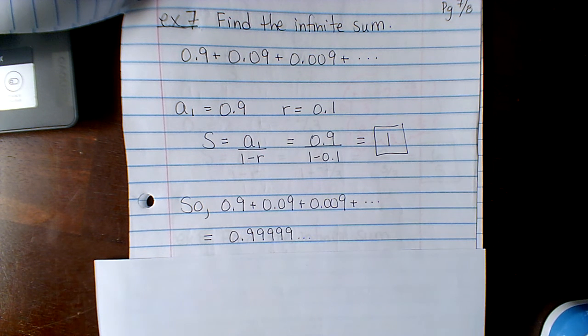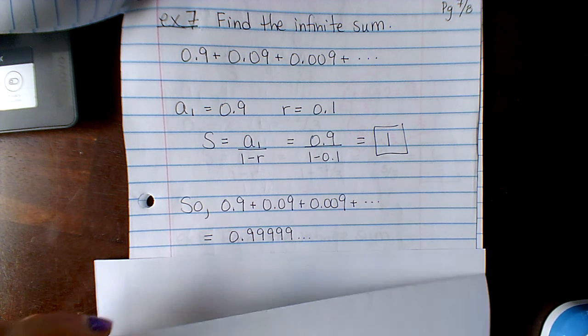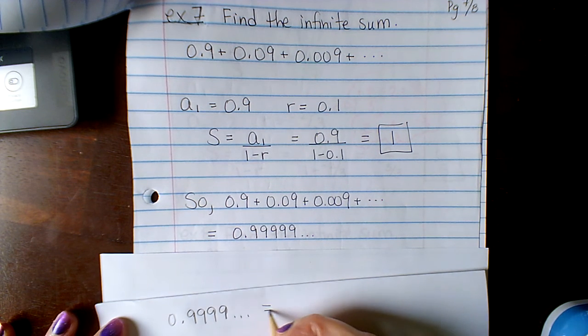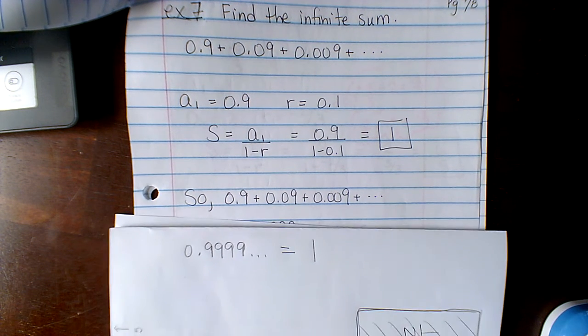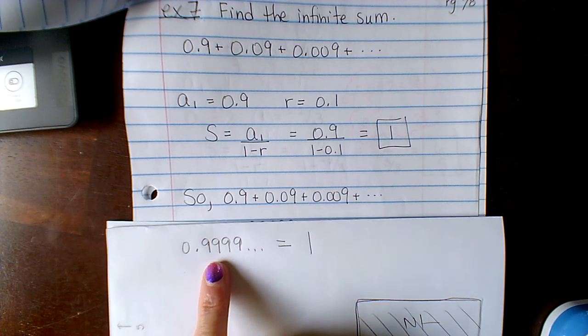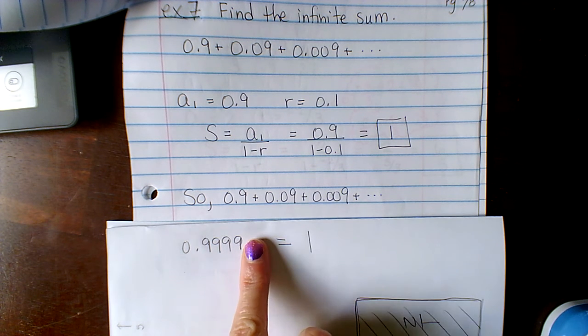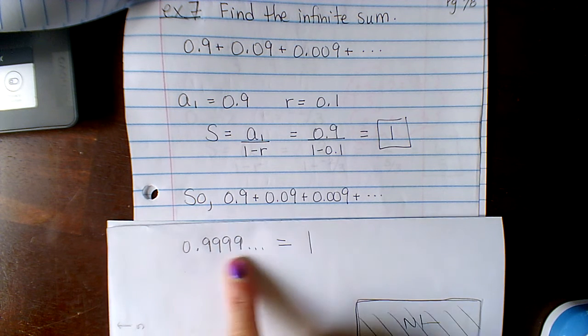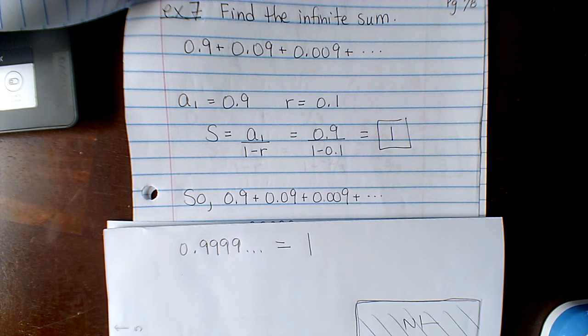All right, so listen to me again. I'm not saying it's approximately equal to. I'm saying that 0.9 repeating forever is exactly equal to 1. Not approximately, doesn't round to be that. These are exactly the same number. Now, if you stop putting that dot, dot, dot, no, that's not equal. This is not equal to 1. It's this 0.9 forever that's equal to 1.